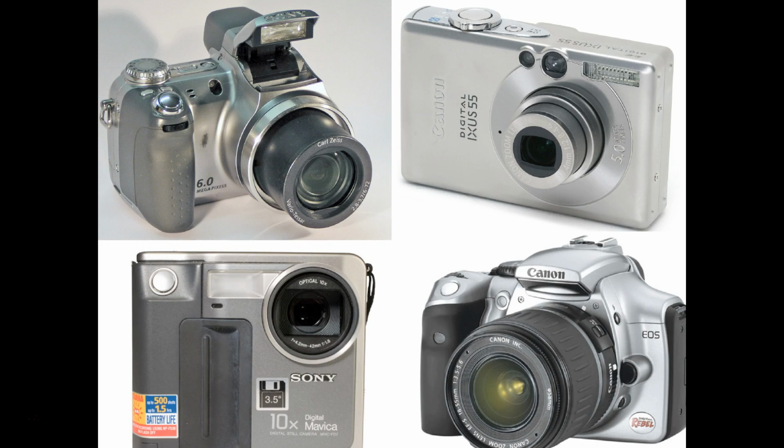Another early example of digital cameras, I believe this one printed to floppy disks. I think I had this one. I think I had this one too. So I see some ones that I've used when I was a young budding photographer.